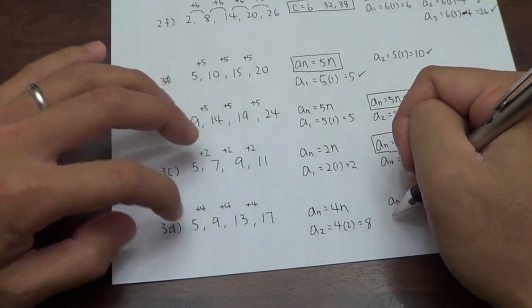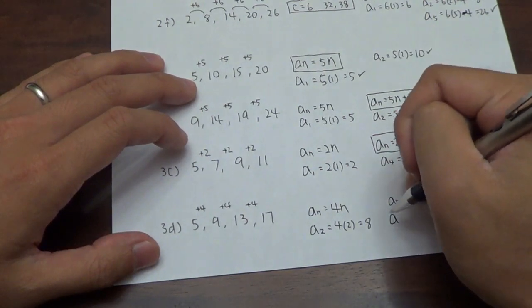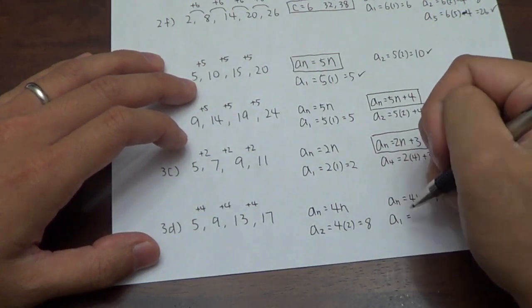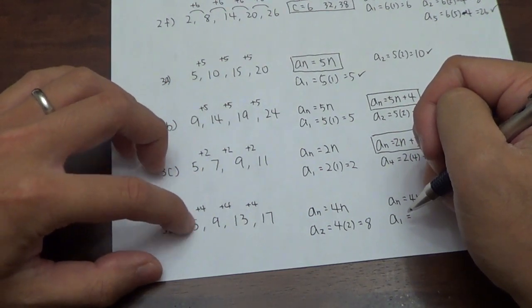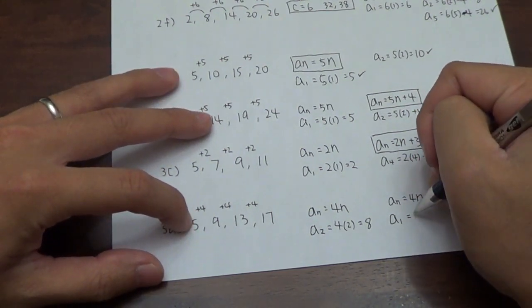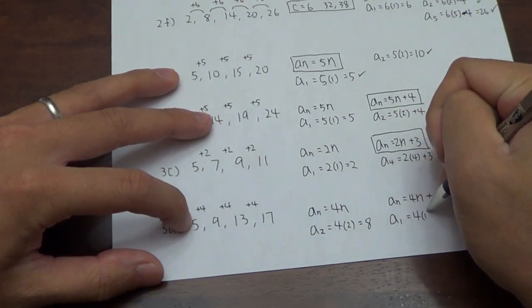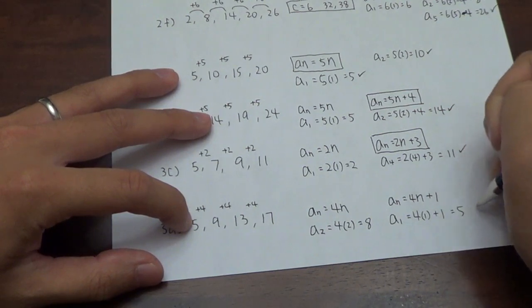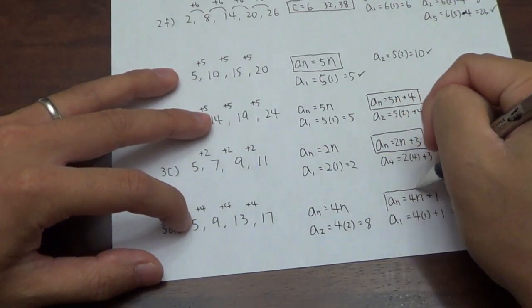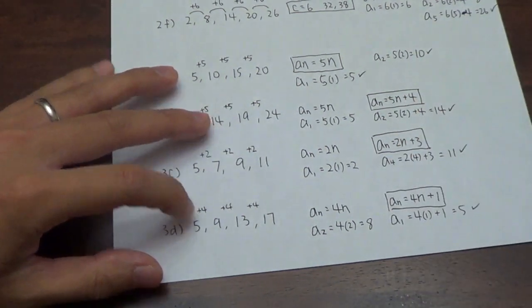Right? And then we can even plug in the first term. So it doesn't even have to go in order. I just need to make sure you keep track. If I'm using the first term, then I'm trying to get the first output, which is 5. Right, so 4 times 1 equals 4. 4 plus 1 gives me a 5, so that checks out. And there's my equation.